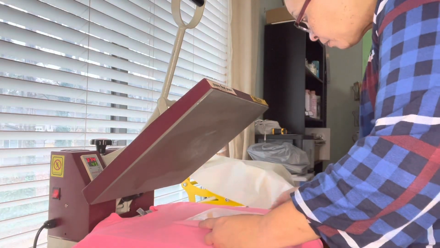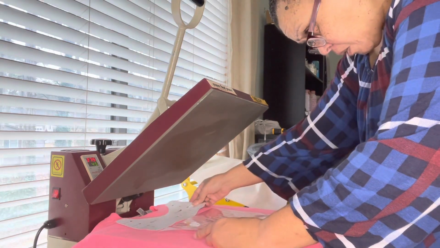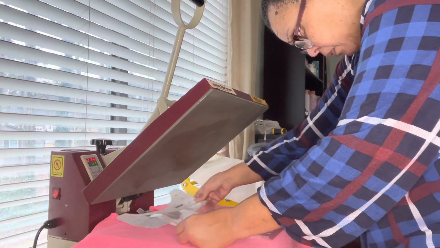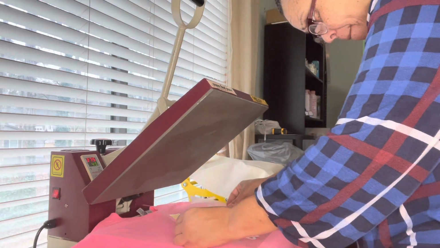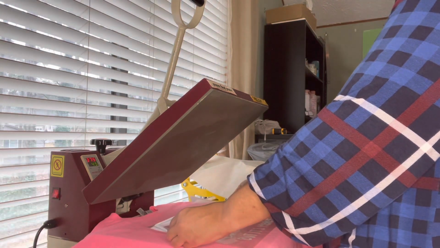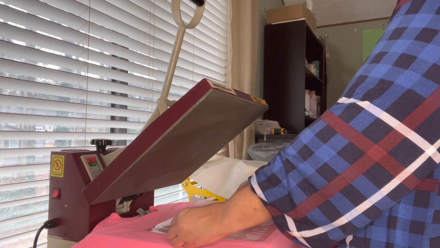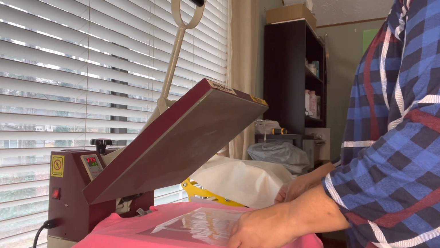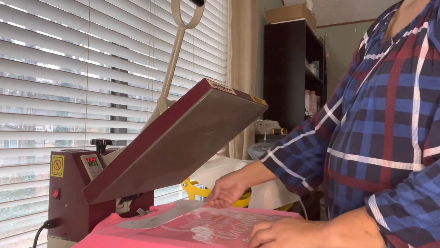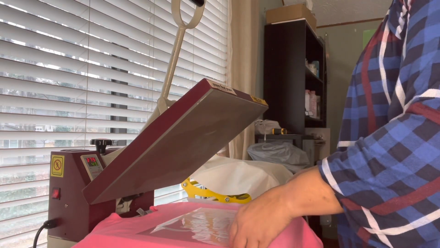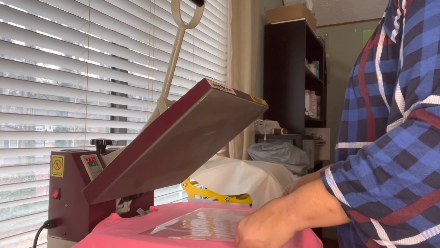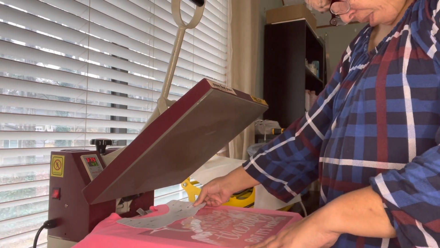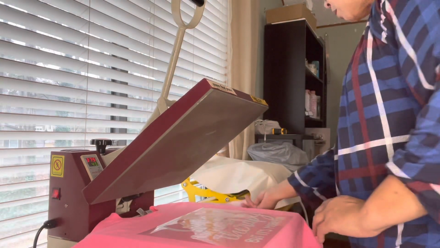And then again, we'll place this, get our centering. Just a little, hair a bit more. All right, looks good to me.